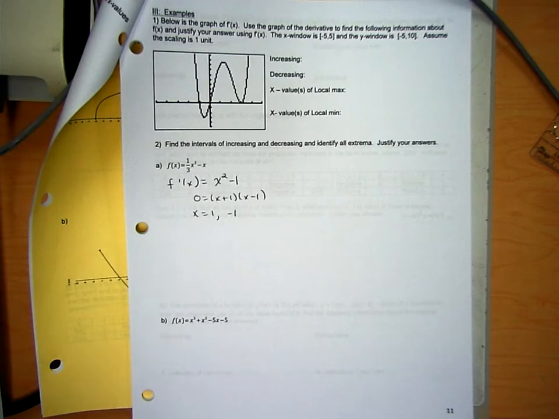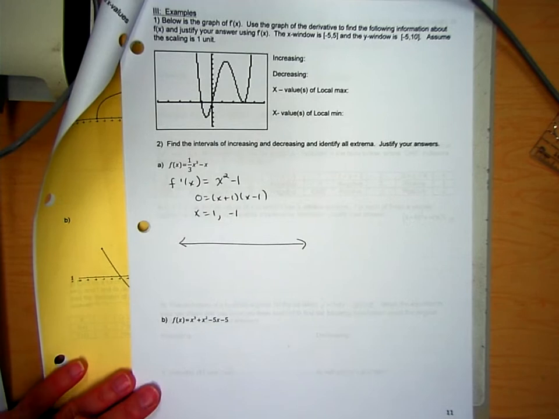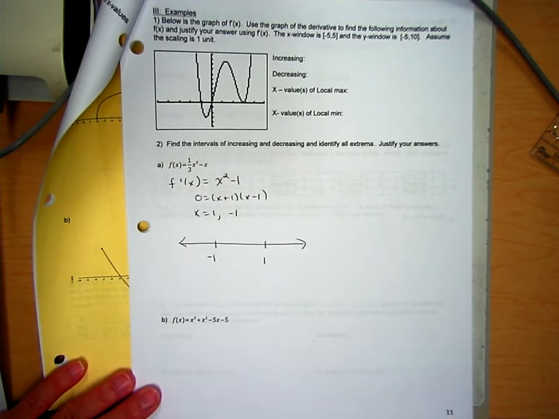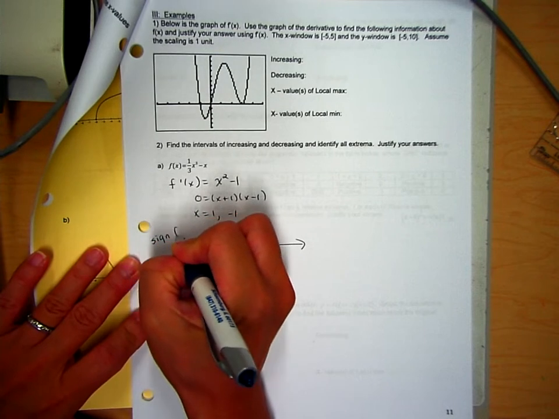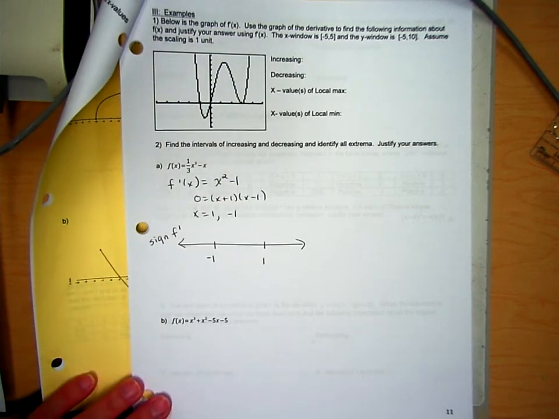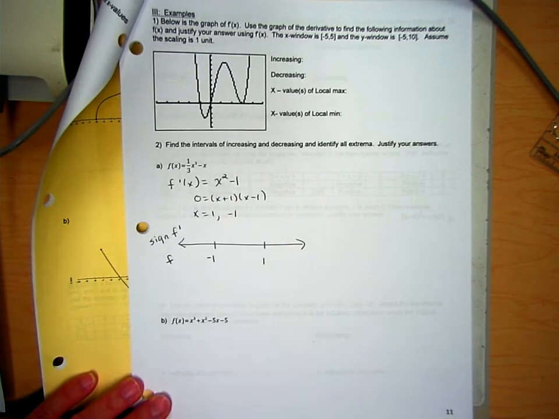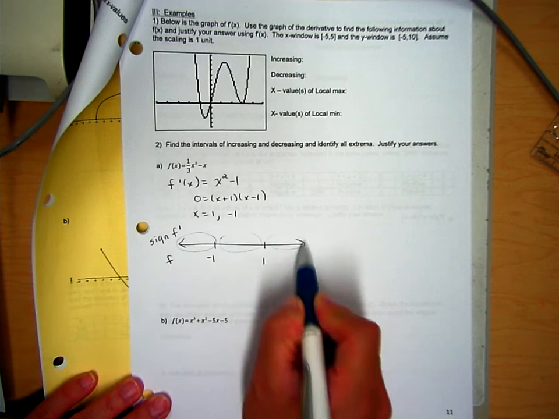So we're going to set up a number line very similar to how you did key numbers in pre-calculus. And we're going to use these critical numbers to split up this number line. So we're going to use negative 1 and 1. And what we want is we want to find the sign of the derivative. So we're always using the derivative to give us information about the original function. So we're going to go ahead and test these intervals.